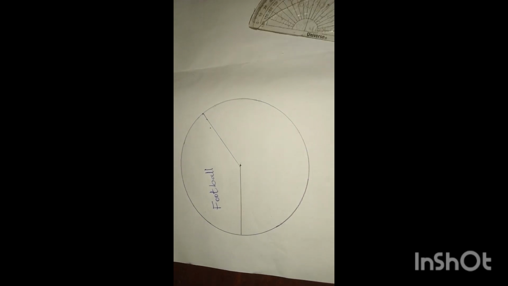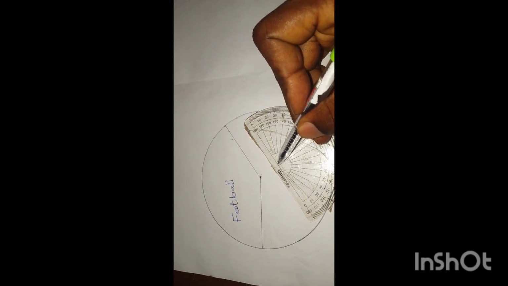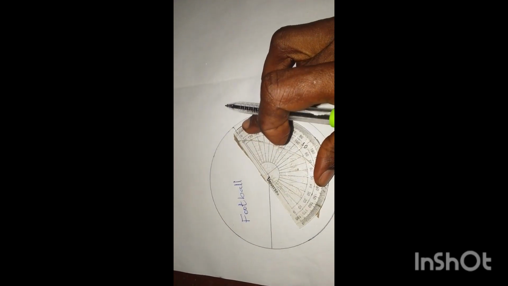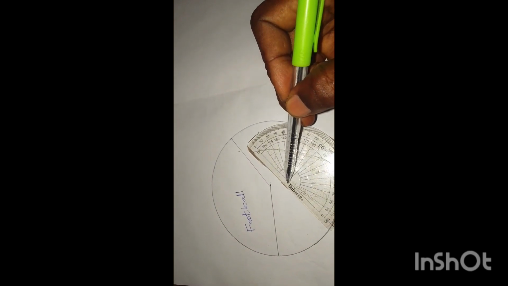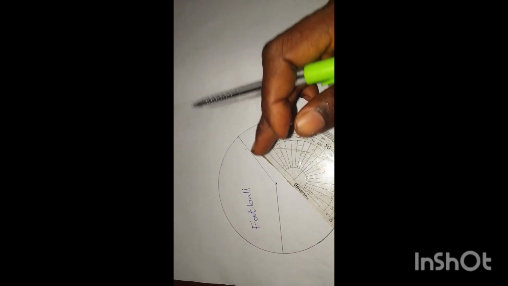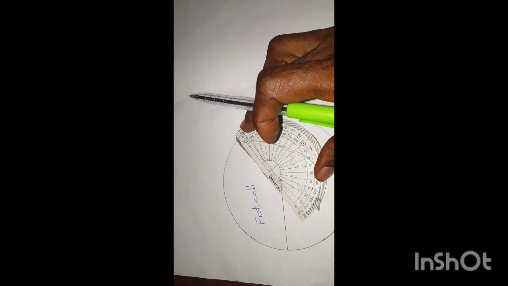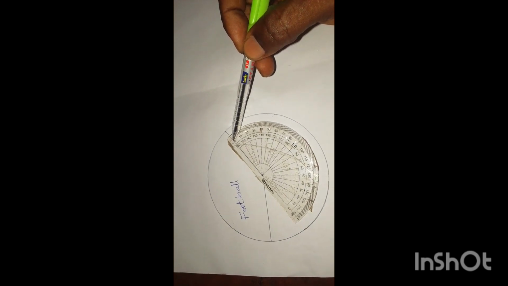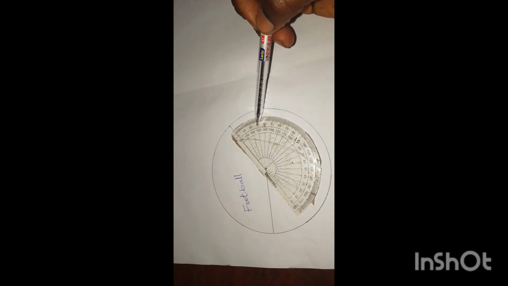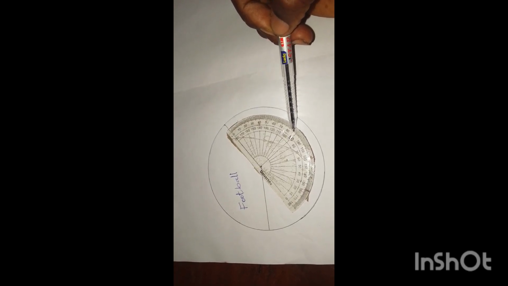So to do this one, now you place your protractor again. Let the center of your protractor fall at the center of the circle you have drawn, and the line on the protractor will fall on the line you have drawn here. So let it fall on the line you have drawn. So you want to measure 85. Then you now look at this. So this is 0 from this side. Then you trace it till you get 80. In between 80, this is 85.